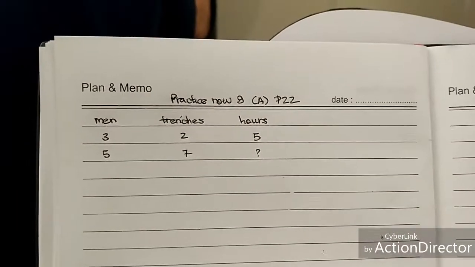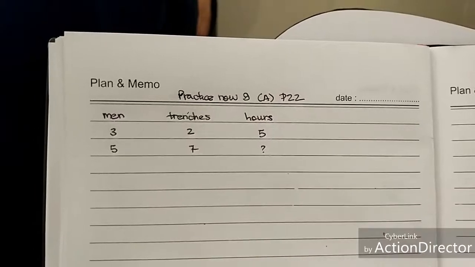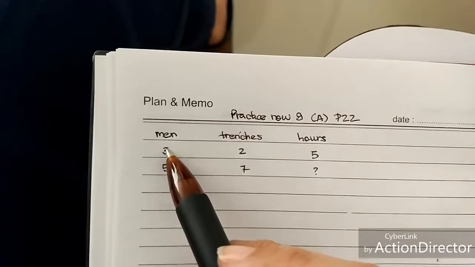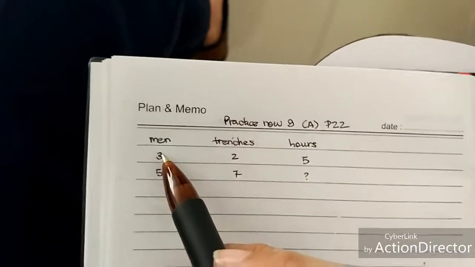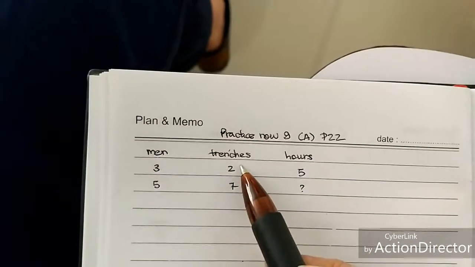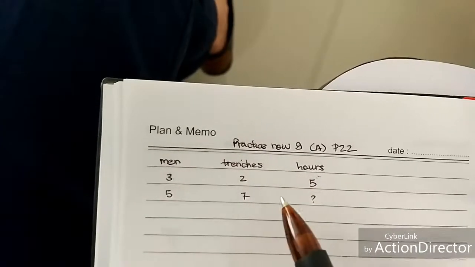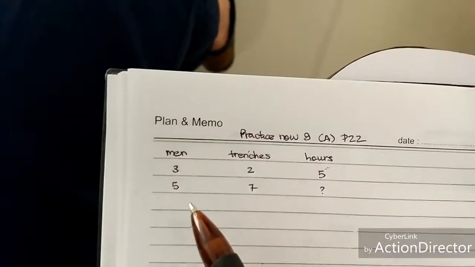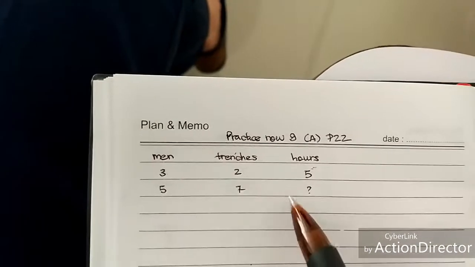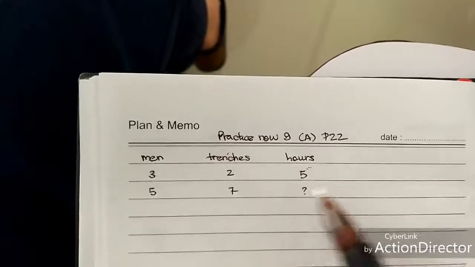This video will discuss Practice Now 9, Questions A, page 22. It says that 3 men can dig 2 identical trenches in 5 hours. Assuming that all the men work at the same rate, how long will it take 5 men to dig 7 such trenches? Okay, so this one is the question.